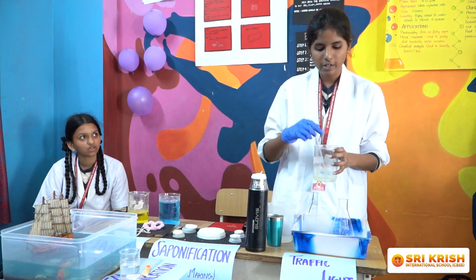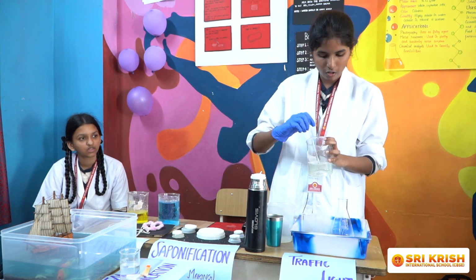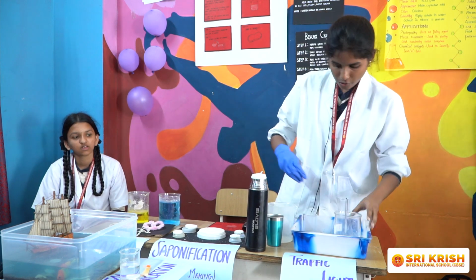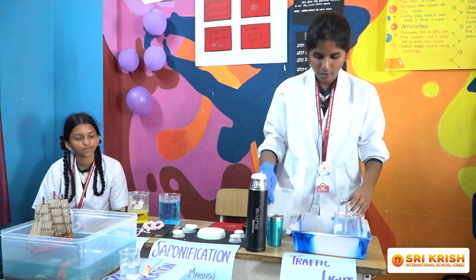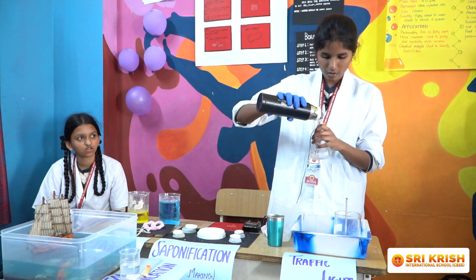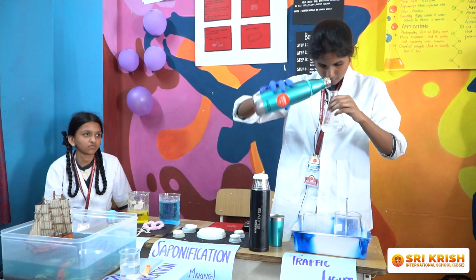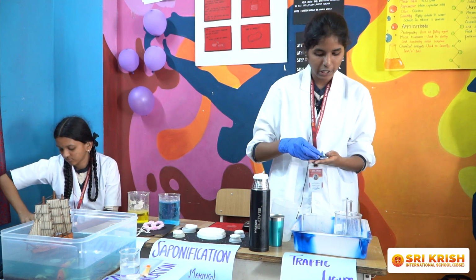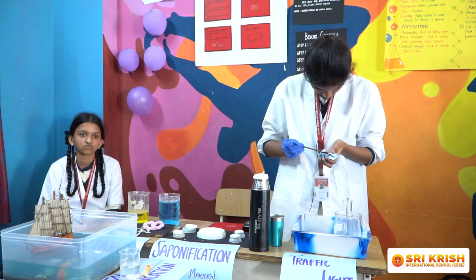Note that the water should be warm, not too cold and not too hot. Another solution is prepared by using 100 ml of water. To this 0.01 gram of indigo carmine is added.